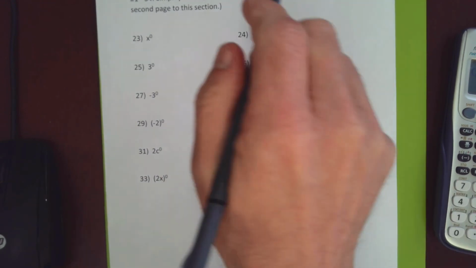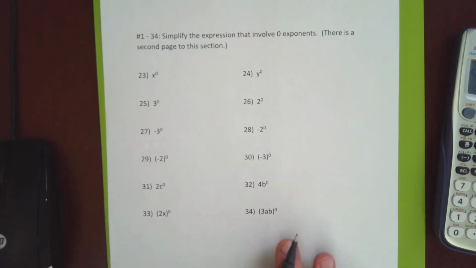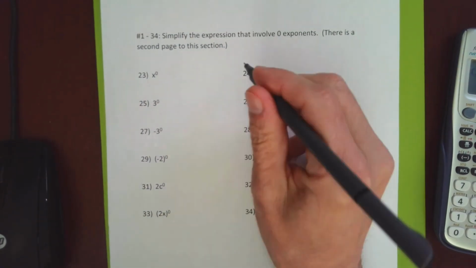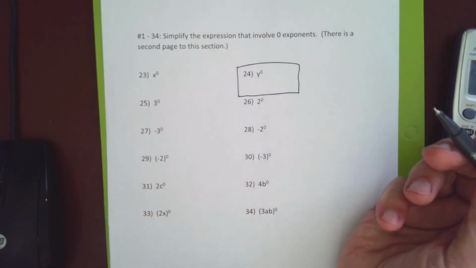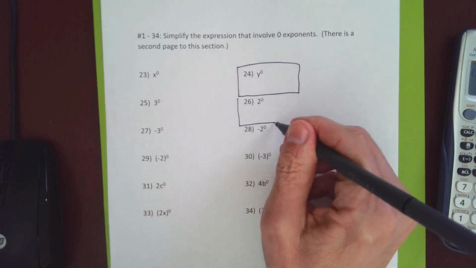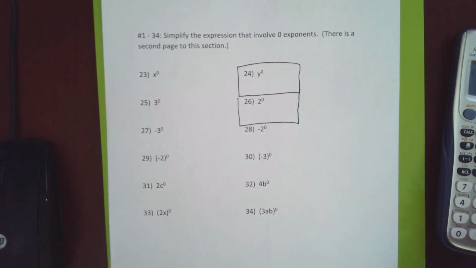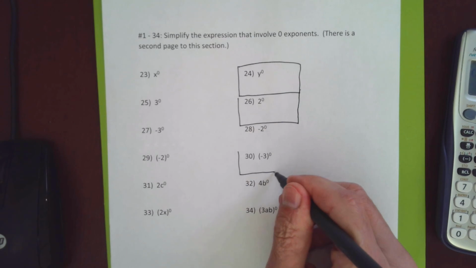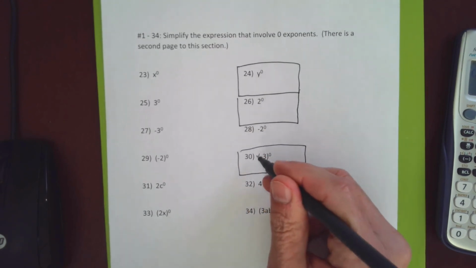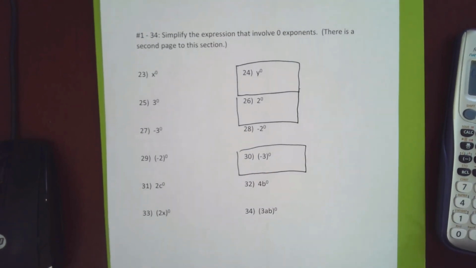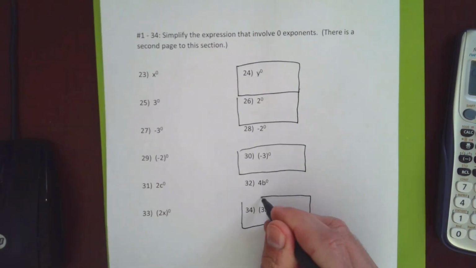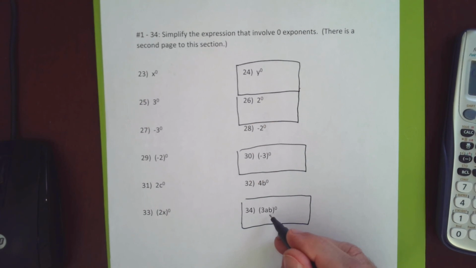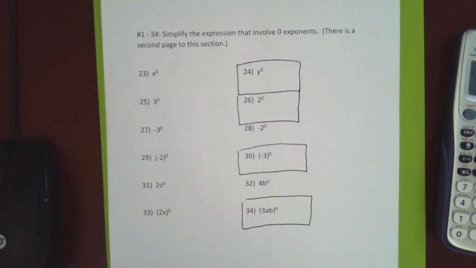So when I look at these problems between 23 and 34, this problem, positive letter with a 0 exponent, it's going to be 1. Positive number with a 0 exponent, it's going to be 1. Parentheses, 0 exponent, nothing to the left of the parentheses, or an implied coefficient of 1, that's going to be 1. And in 34, parentheses, don't care what's inside the parentheses, 0 exponent outside, and a 1 implied before it.